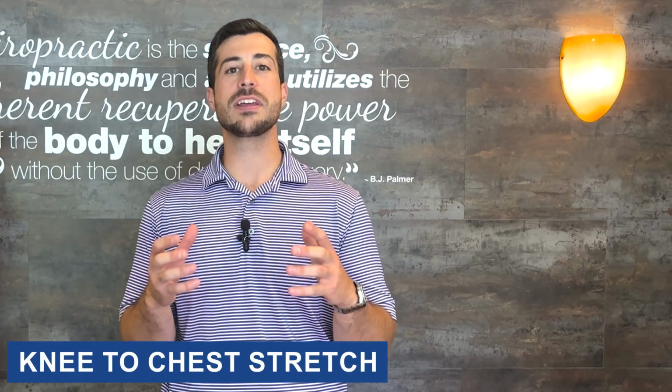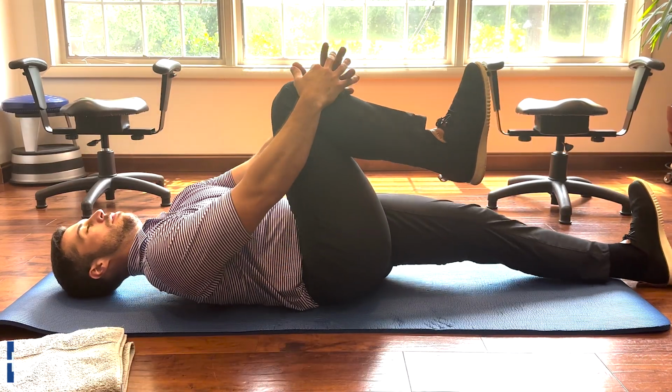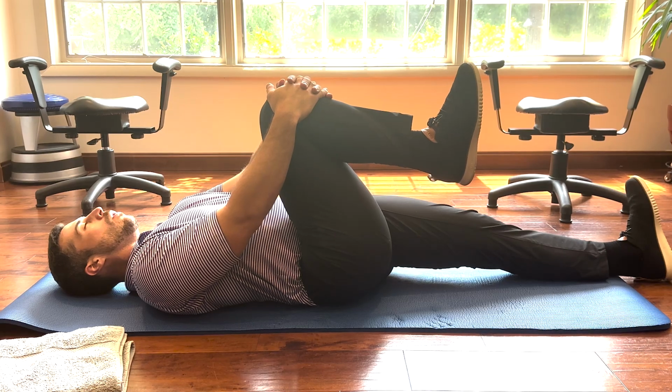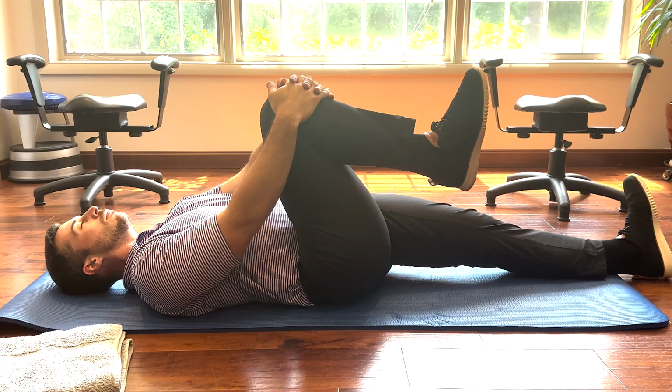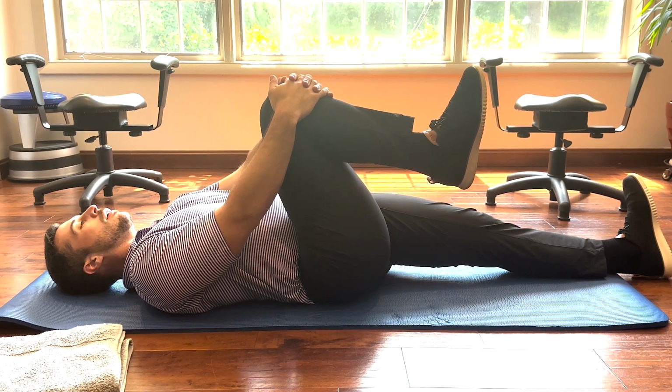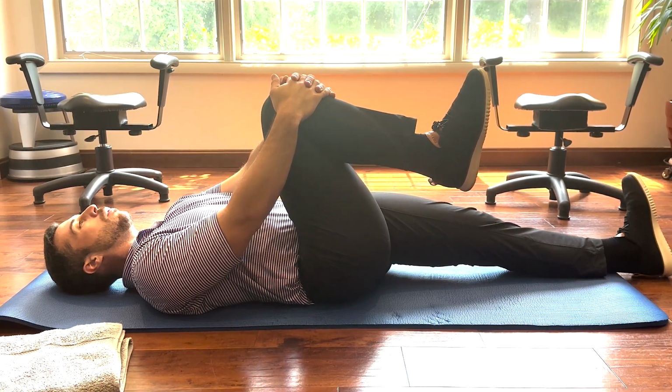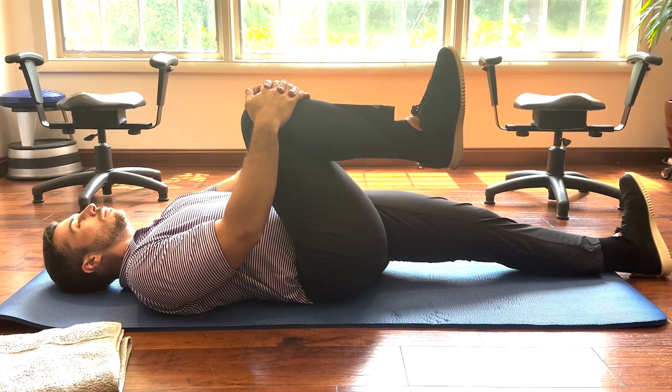To perform the knee to chest stretch, lie on your back with your knees bent. Bring one knee towards your chest, holding it with both hands, keeping the other leg bent or straight on the floor. Hold this stretch for 20 to 30 seconds or 5 to 8 controlled slow breaths. Then switch legs. Repeat 2 to 3 times on each side.